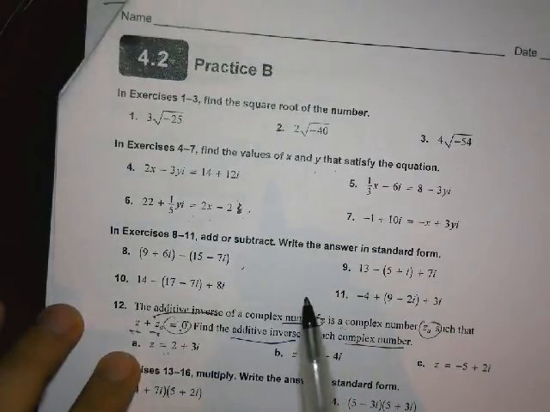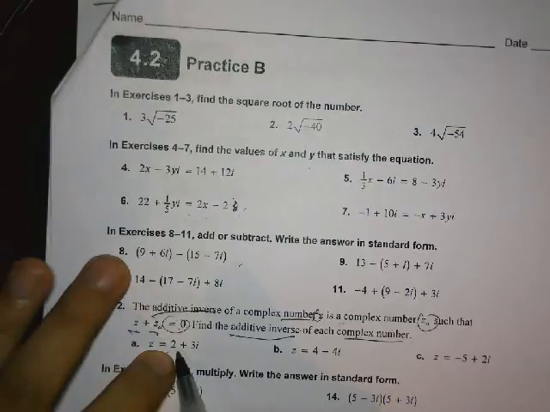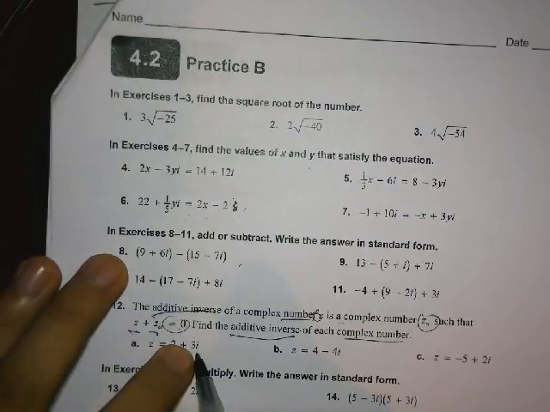So in order for that to happen, we need to add the negative of the real part, and the negative of 3i as well. So everything just changes signs, and then that's what we're adding.